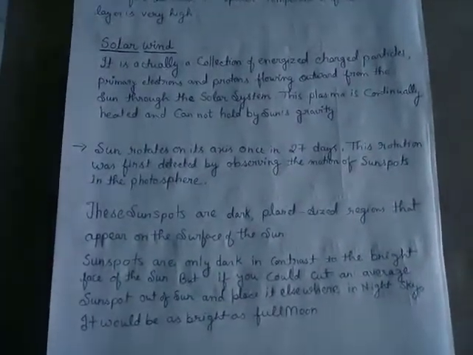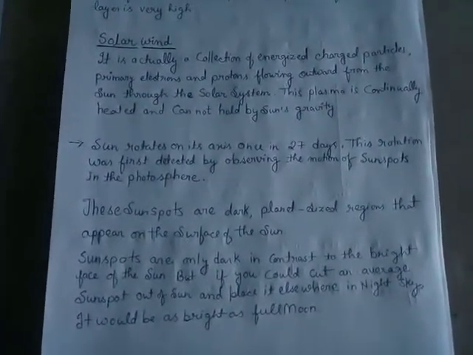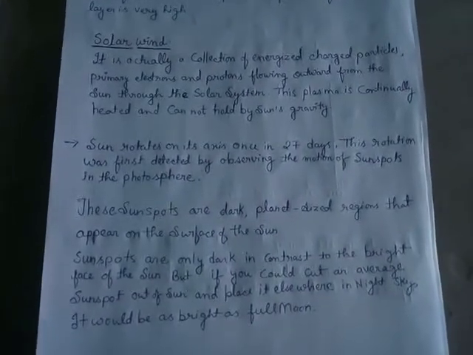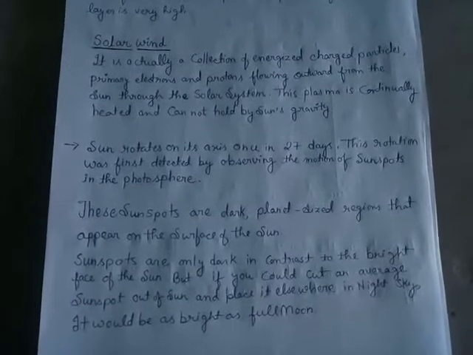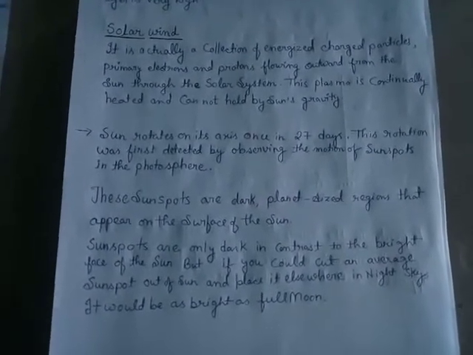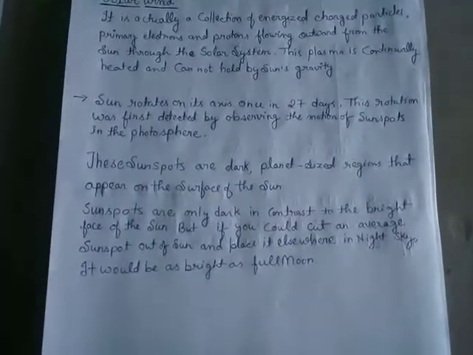Sun rotates on its axis once in 27 days. This rotation was first detected by observing the motion of sunspots in the photosphere. These sunspots are dark in color, planet-sized regions that appear on the surface of Sun. Sunspots are only dark in contrast to the bright face of the Sun.